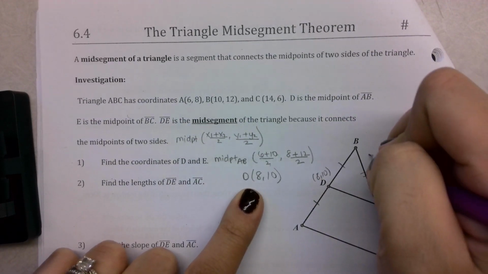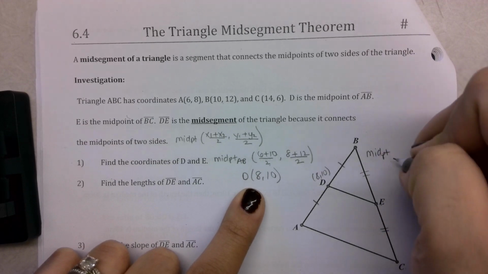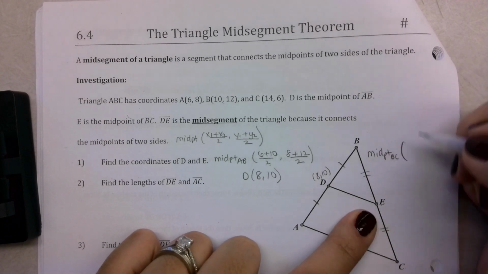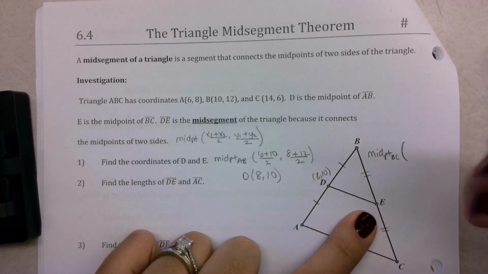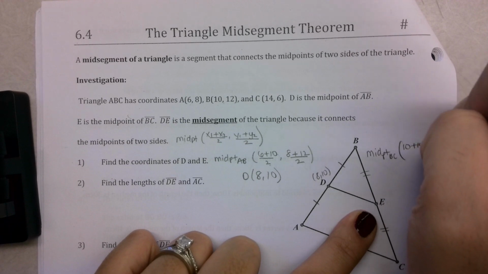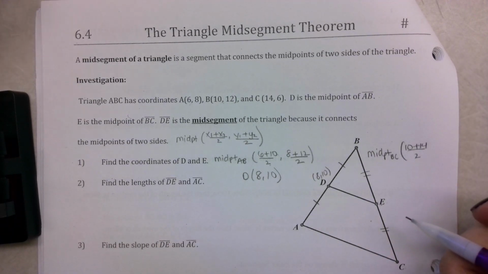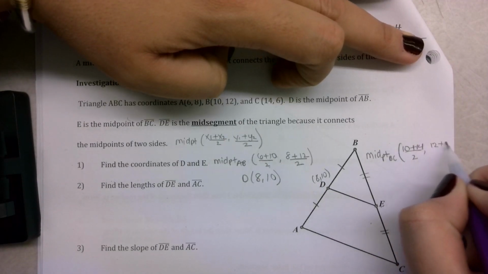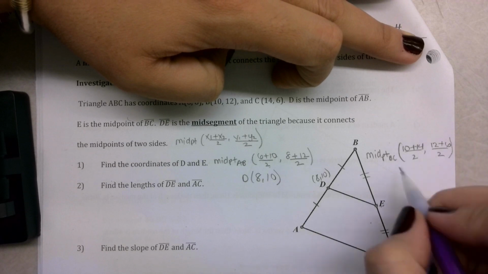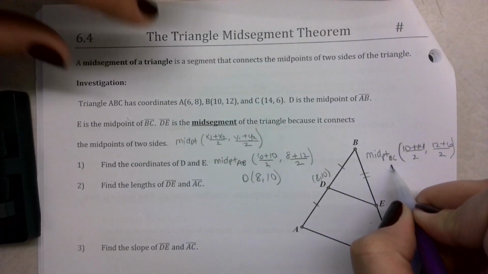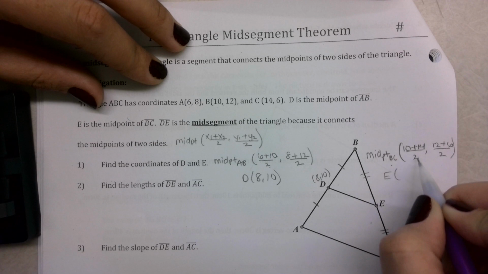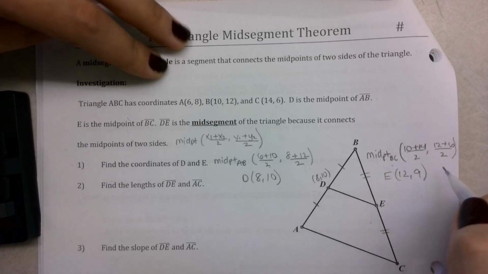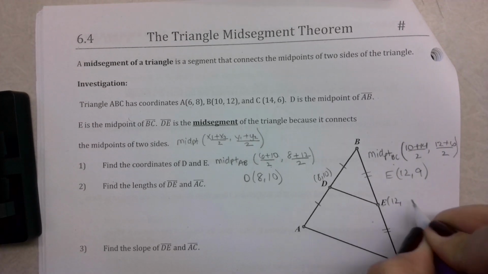Then I'm going to do the same thing for BC to find the coordinate of E. I have (10 plus 14) divided by 2 and (12 plus 6) divided by 2. That gives me the midpoint of BC, which is point E. 24 divided by 2 is 12, and 18 divided by 2 is 9. So E is (12, 9).